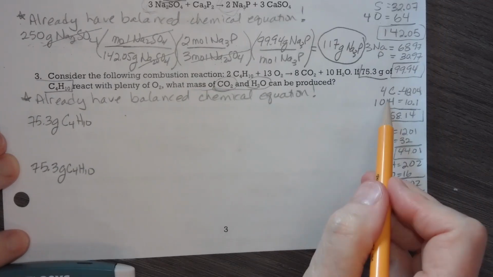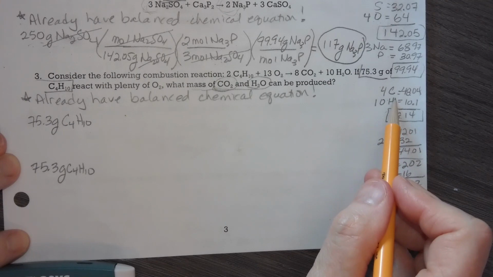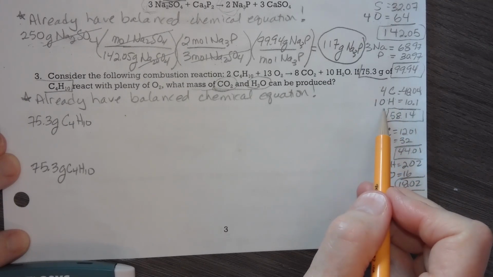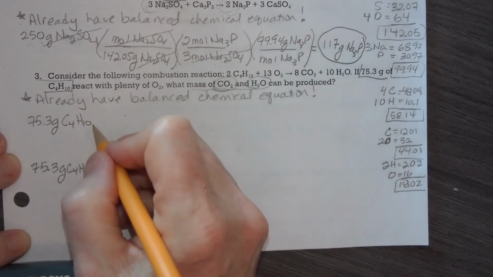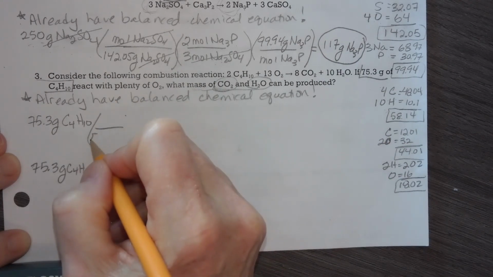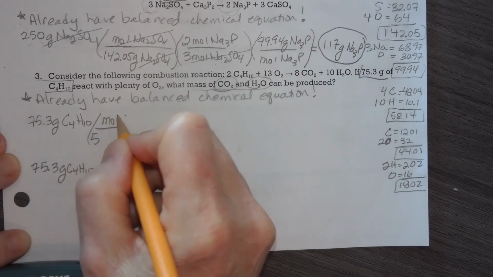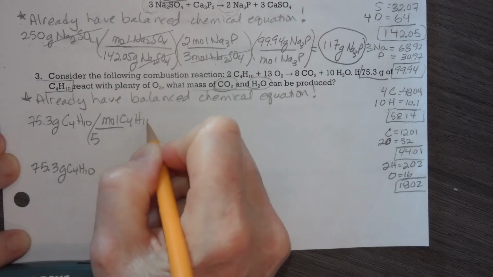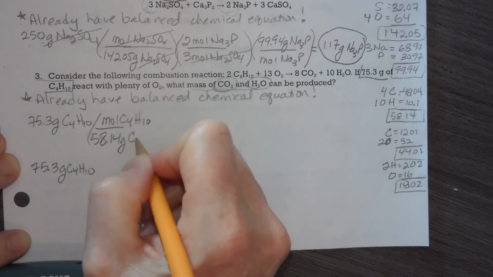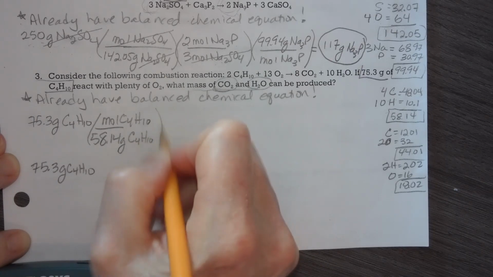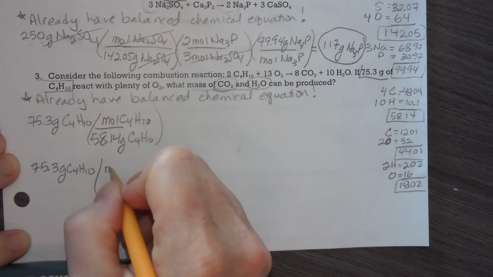So the first step is to change that butane into moles. Well, butane has 4 carbons, which are 12.01 each, and 10 hydrogens, which are 1.01 each. That adds up to 58.14. So step 1 is we're dividing each of these. We know 1 mole of butane has a mass of 58.14 grams of butane. And I'll do the exact same thing here.